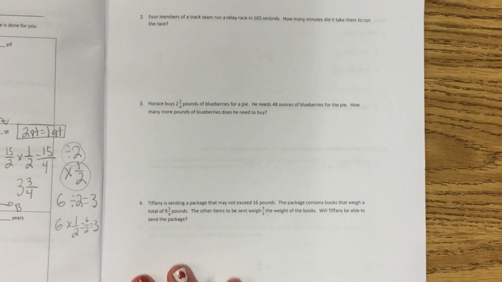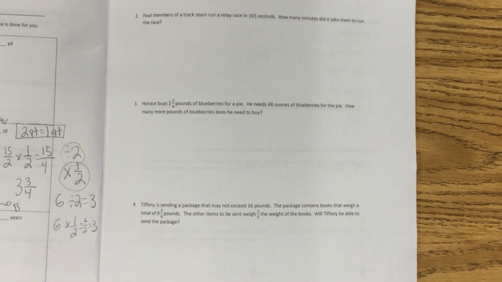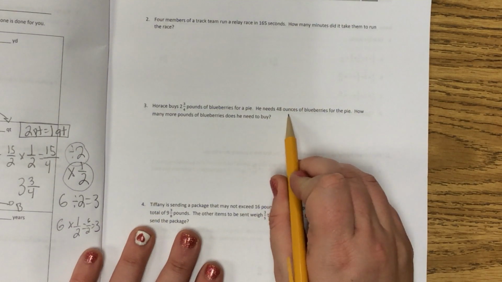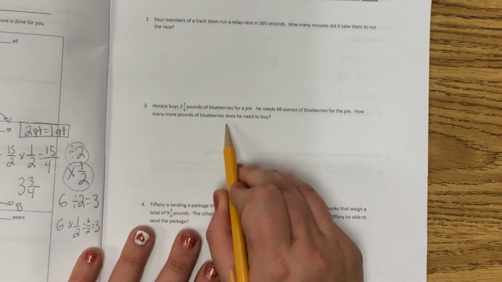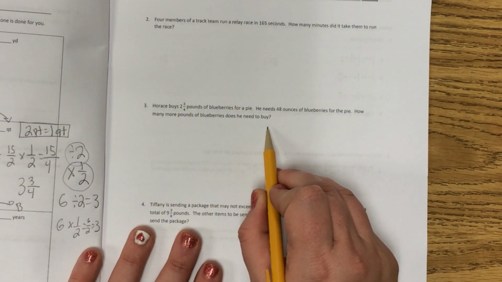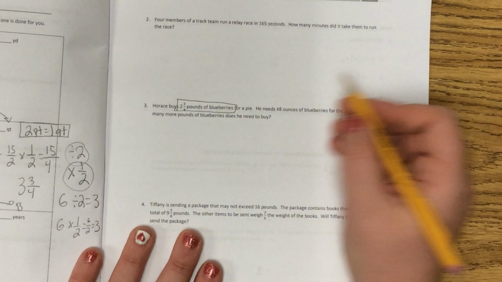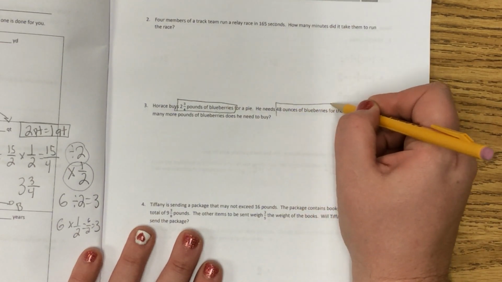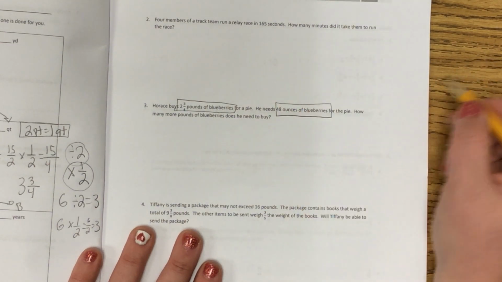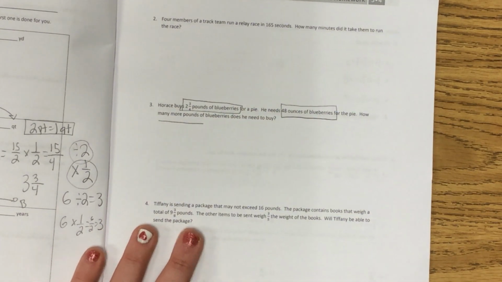Let's apply this in a word problem. We're going to do number 3. Horace buys 2 3/4 pounds of blueberries for a pie. He needs 48 ounces of blueberries for the pie. How many more pounds of blueberries does he need to buy? So he has an amount in pounds. We know the total needs to be 48 ounces. And we want to know how many more pounds he needs.